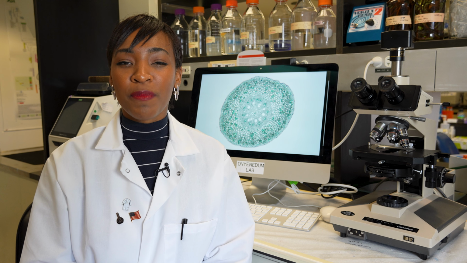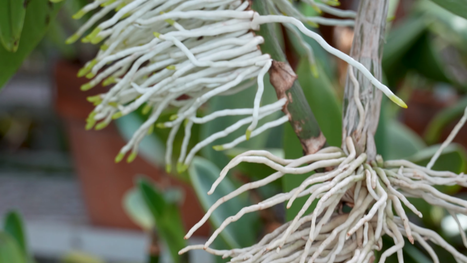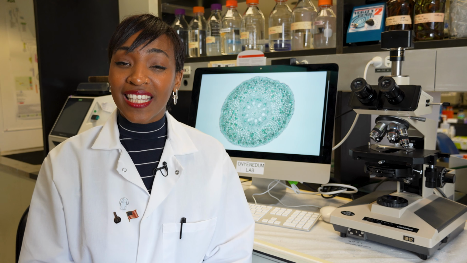Extreme root anatomy can be found throughout the plant kingdom, reflecting different adaptations to harsh environments. Root anatomy research can lead to improved crop breeding for better water and nutrient uptake, enhancing food security and reducing environmental impact. Next time you're outside, take a moment to appreciate the hidden world beneath your feet.